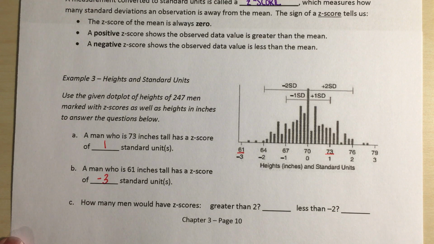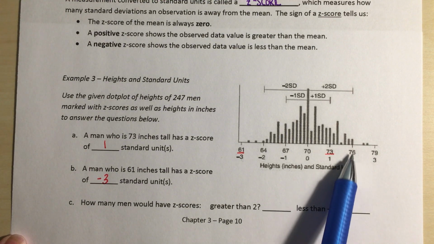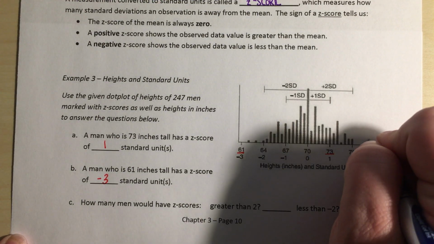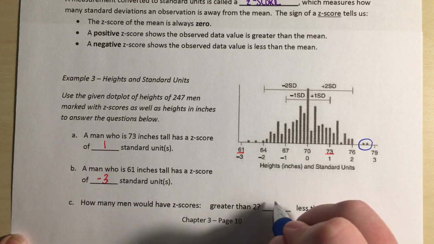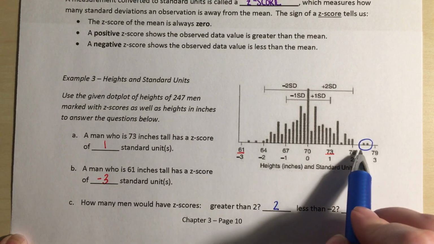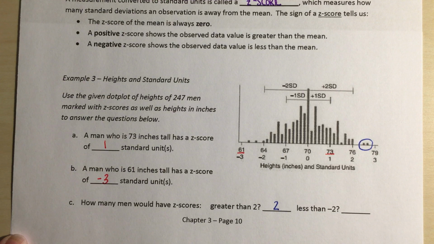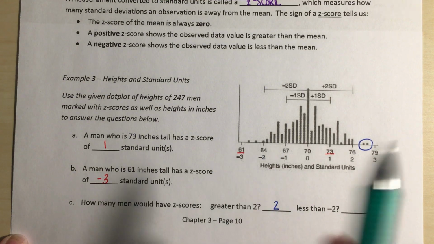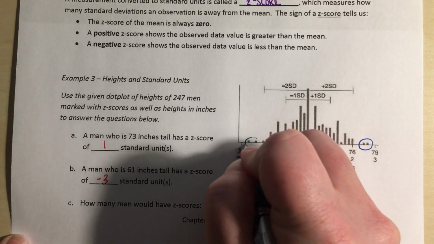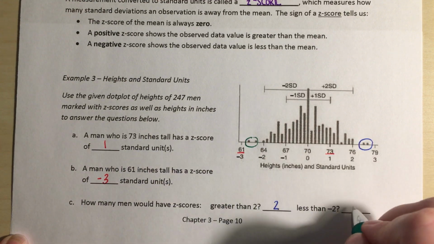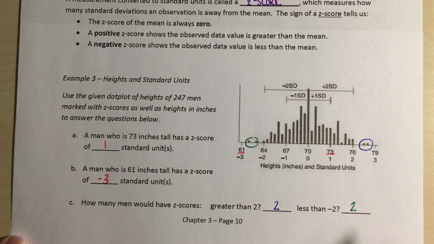How many men would have z-scores greater than 2 and less than -2? Let's look at our picture. Greater than 2 standard deviations, we only see 2 dots right here, so there are only 2 people that are greater than 2. And if we look at less than -2, we also only have 2 values here. Again, we focus on 2 standard deviations because that is what means that something is unusual.